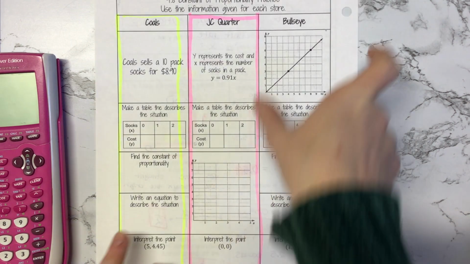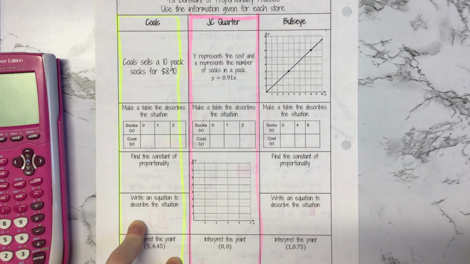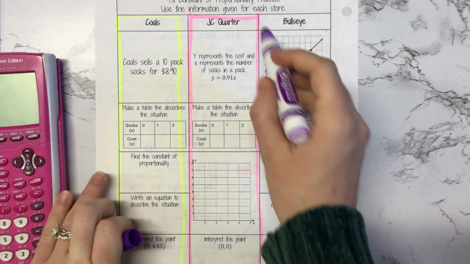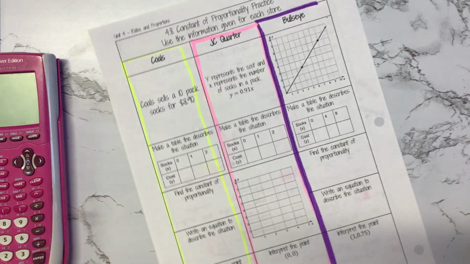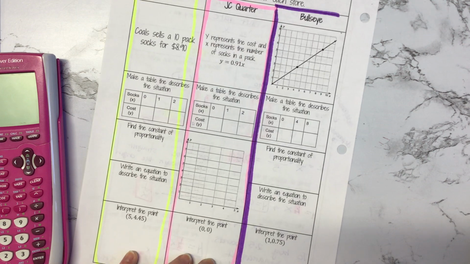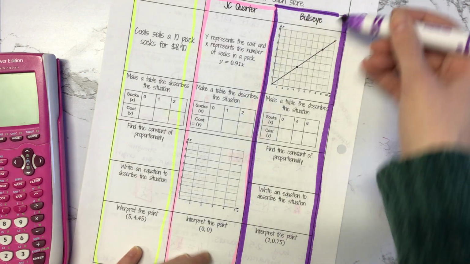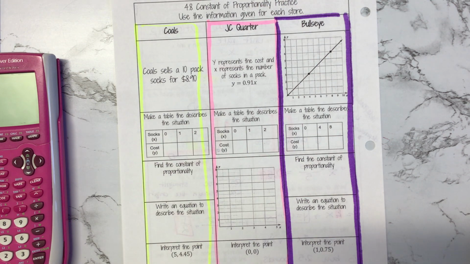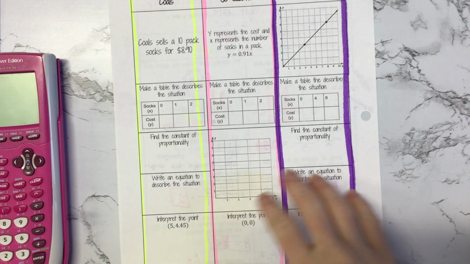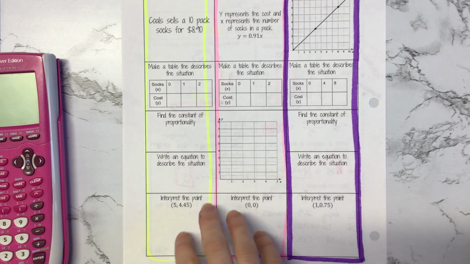Okay, and then this third column, all of these questions are related to the store called Bullseye. Okay, so for each one, you're going to need to find the table, the constant of proportionality, write an equation, and then interpret a point.